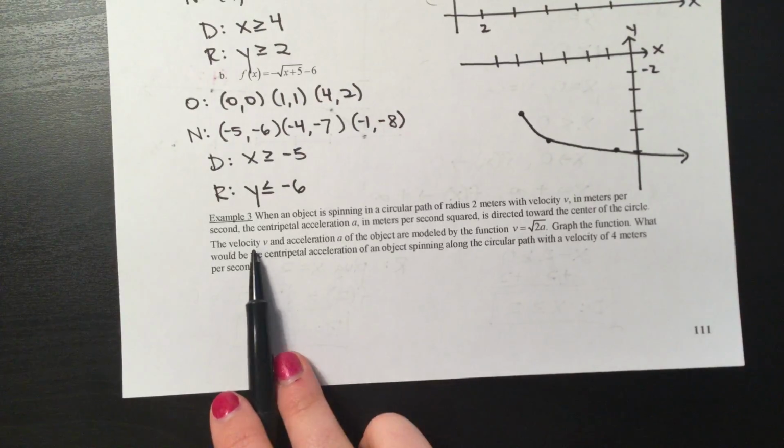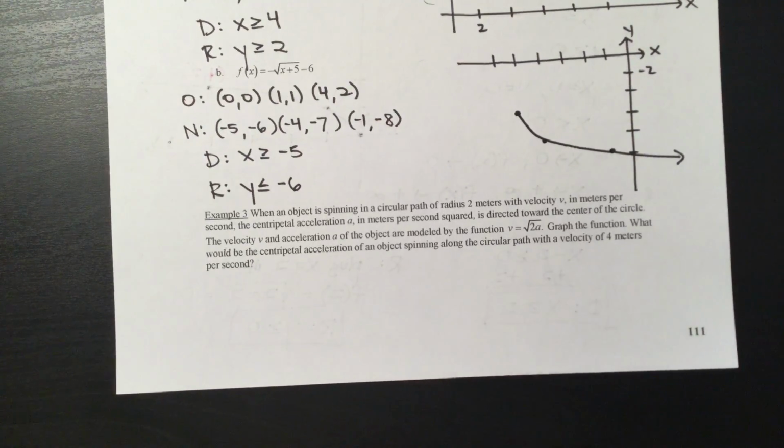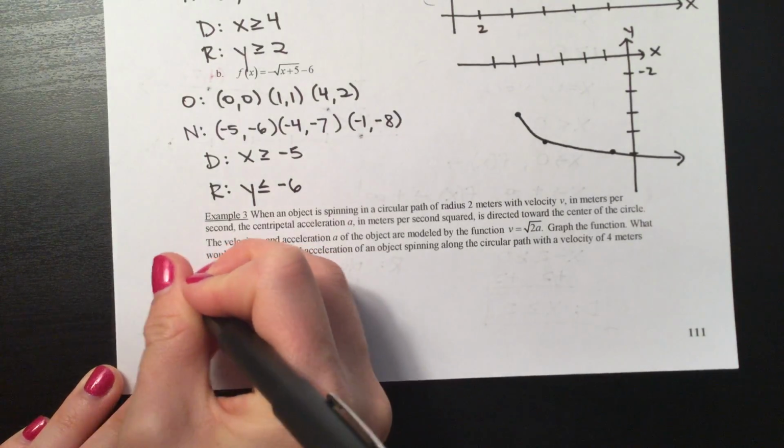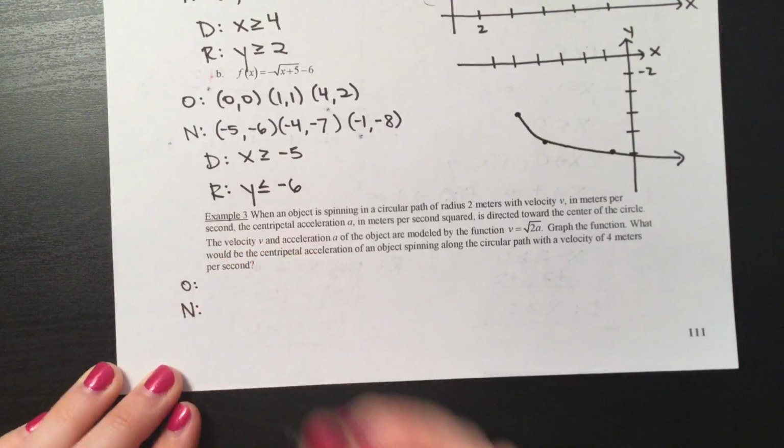You're given a velocity function in terms of acceleration. So we want to graph the function. All right, we want to know what would be the centripetal acceleration. So we're going to graph and then answer a question here. When we start with our original points, we're going to do a little something new here.